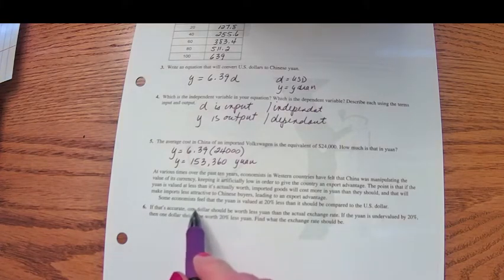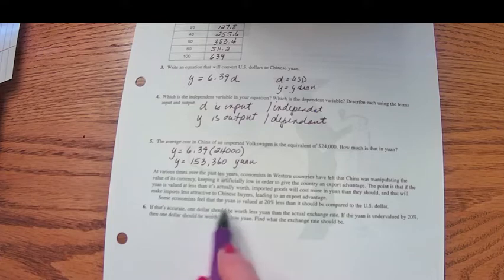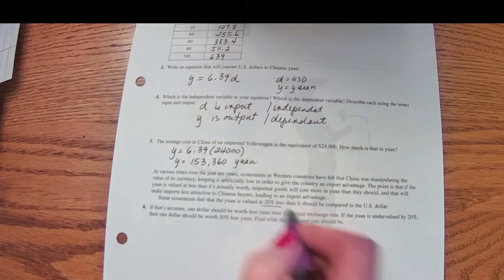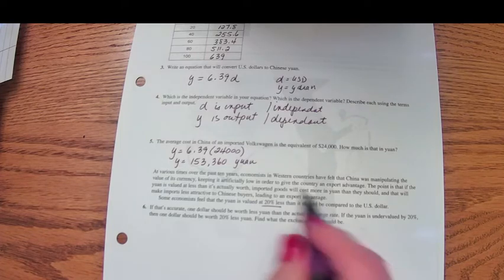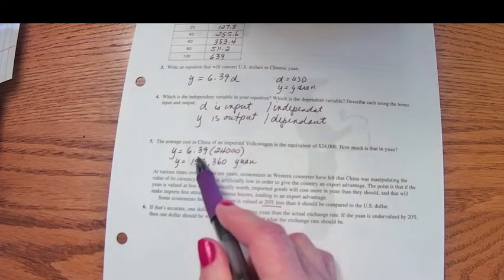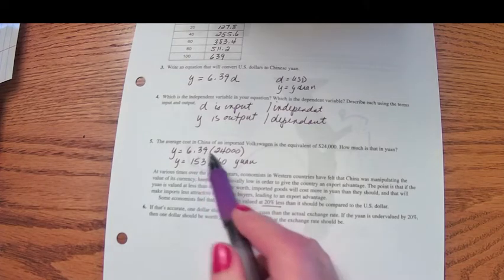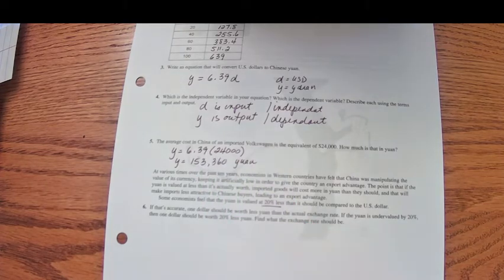Some economists feel that the yuan is valued at 20% less than it should be compared to the US dollar. So in other words, they think that this number should be 20% less.